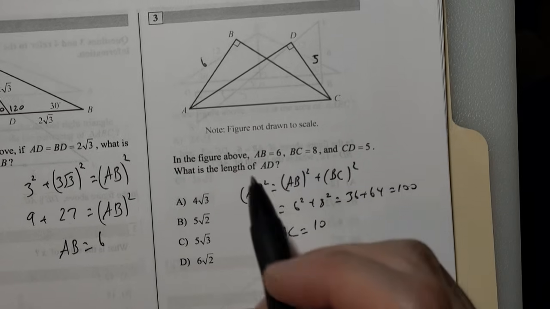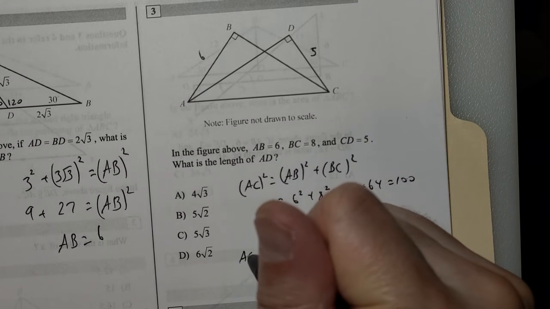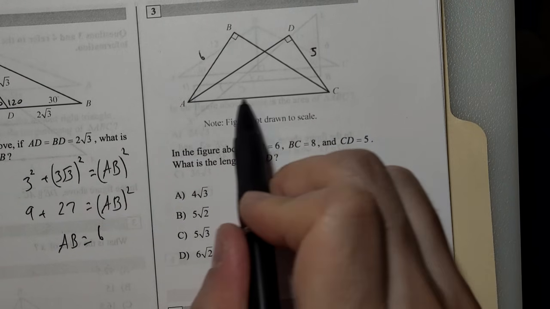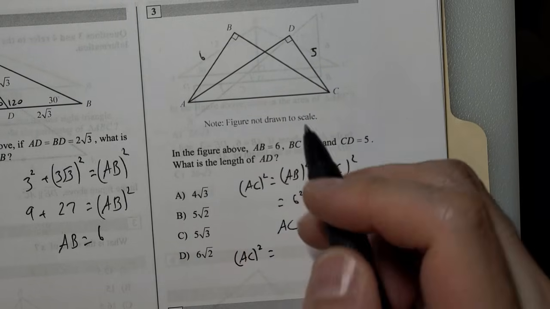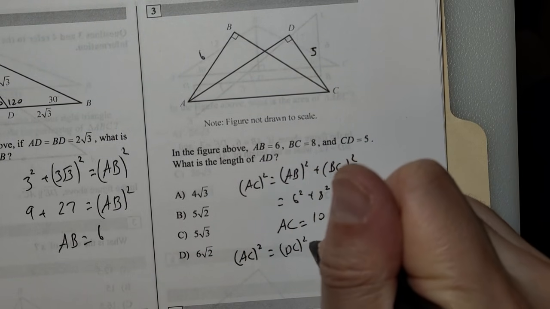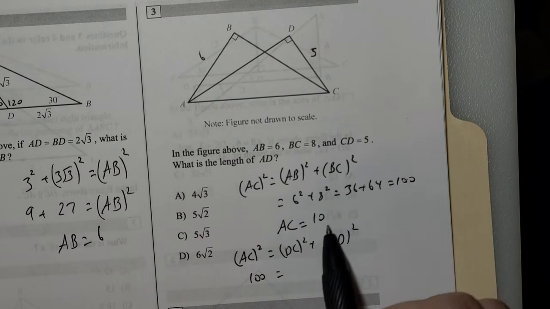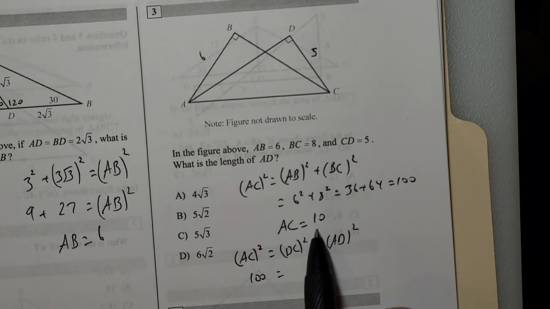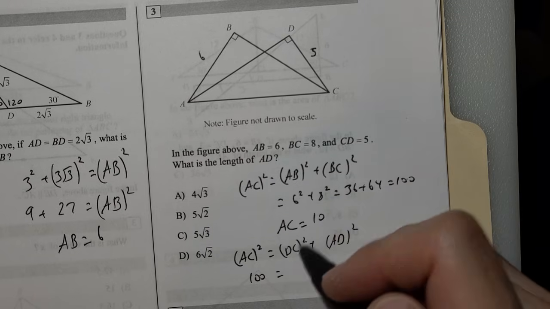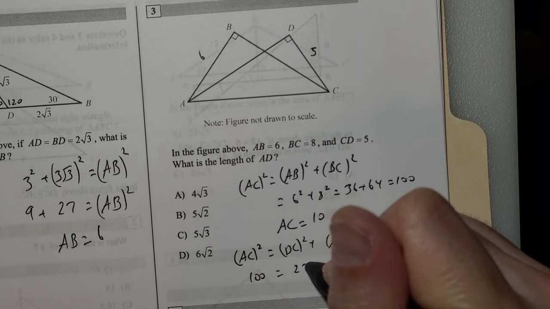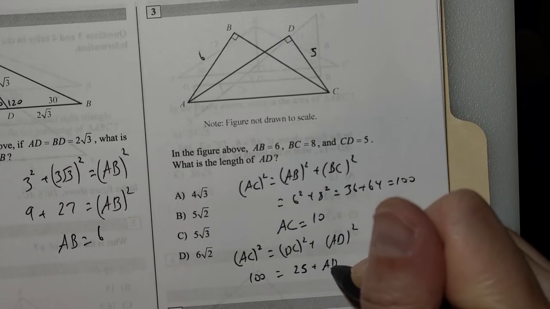And then we can use the Pythagorean theorem again, because AC squared, this is also the hypotenuse of this triangle over here. So DC squared plus AD squared. So 100 equals, and notice I didn't even have to square root it because I need AC squared again. So this is 5 squared, which is 25, plus AD squared.